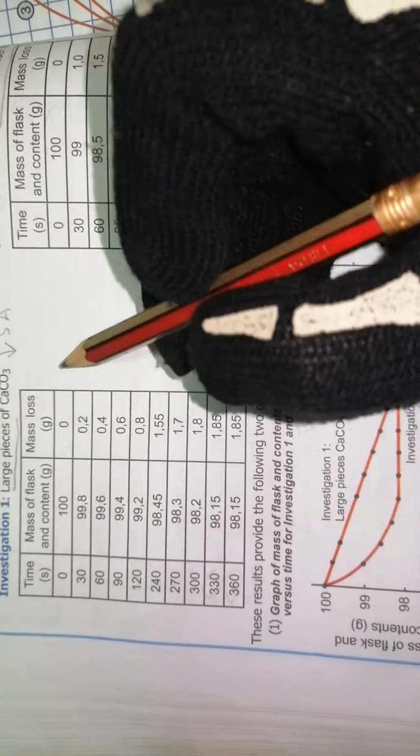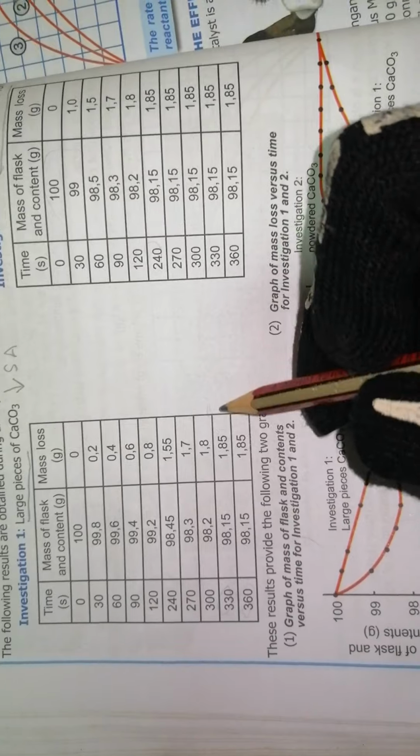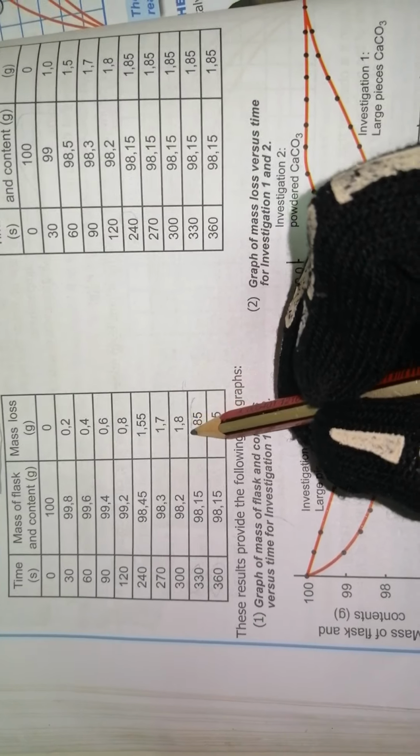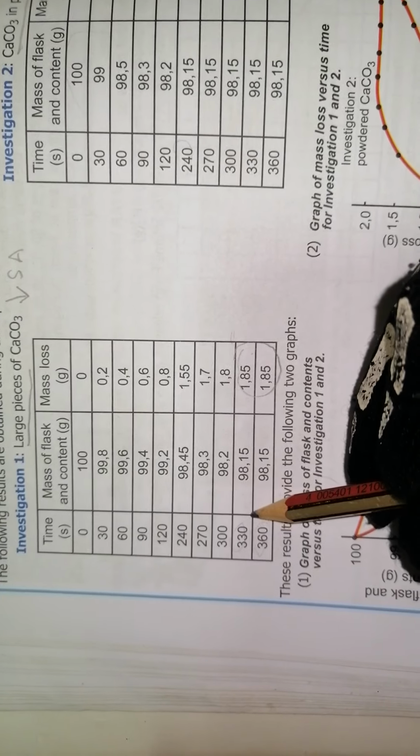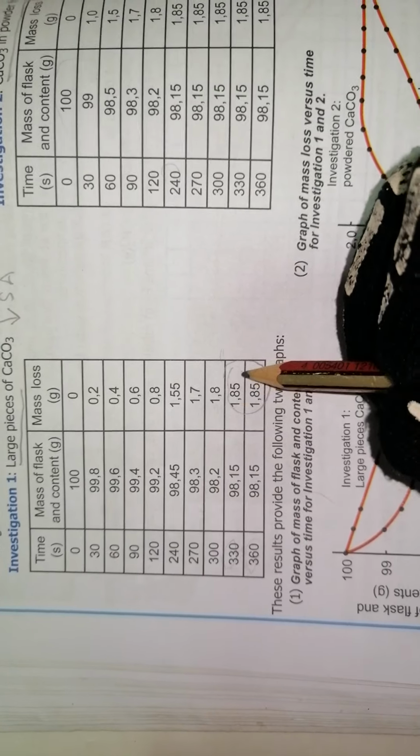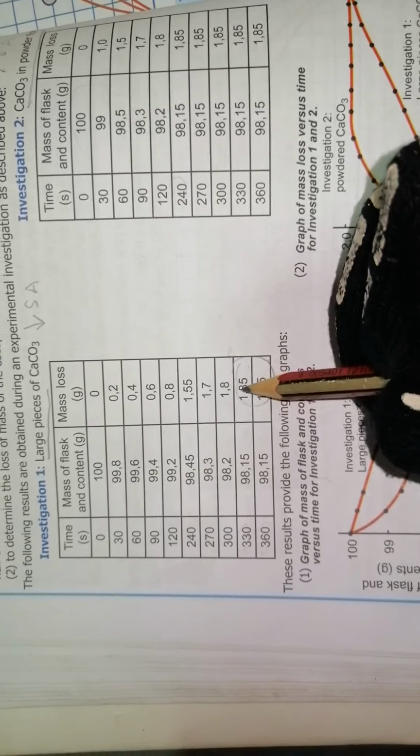Now if you're looking at this mass loss column, you can see that at the end here you have 2 numbers which are identical. They are both 1.85. At 330 seconds and at 360 seconds you have the exact same mass loss, which means nothing really changed from this time. It's staying constant.